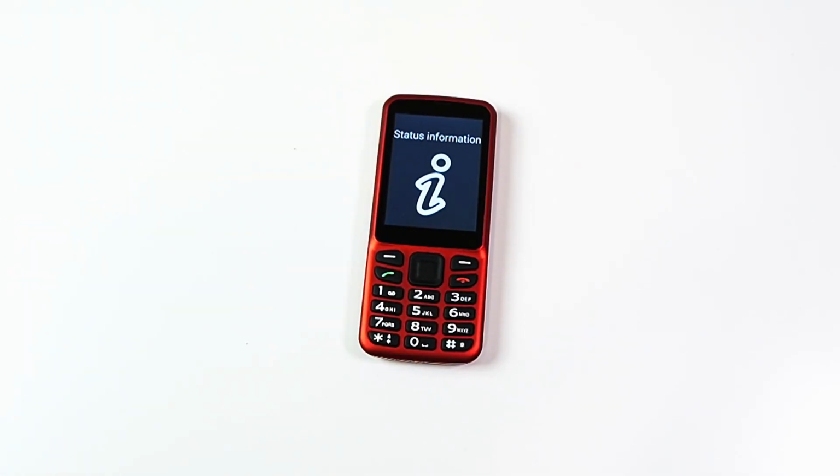So that is how to enable and disable the easy mode or the simplified mode on your BlindShell Classic phone. If you'd like to learn more about what your BlindShell phone can do, definitely check out our other YouTube tutorials.